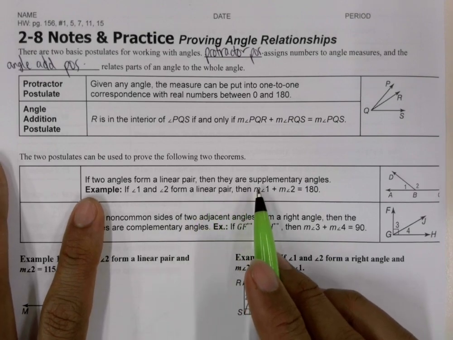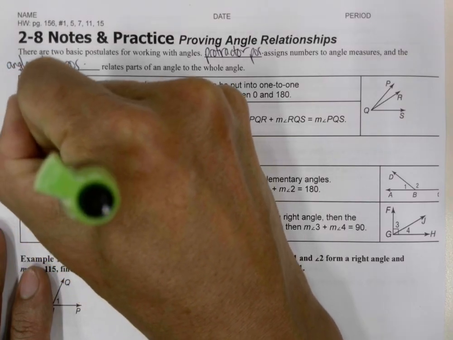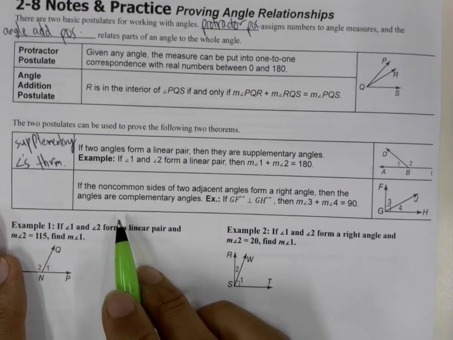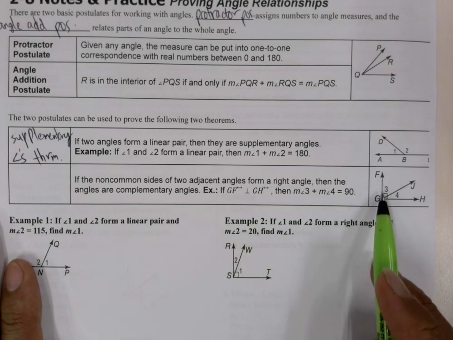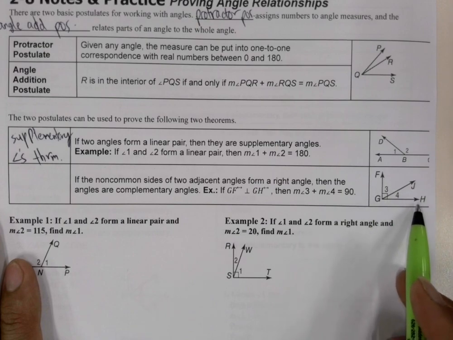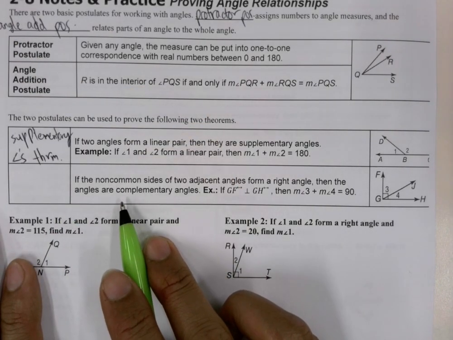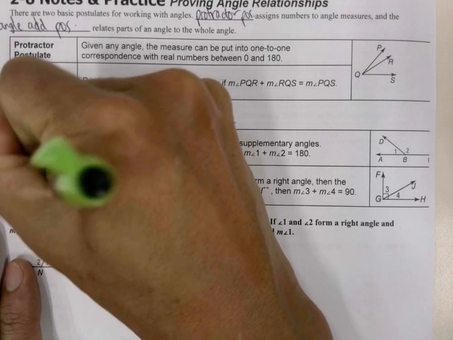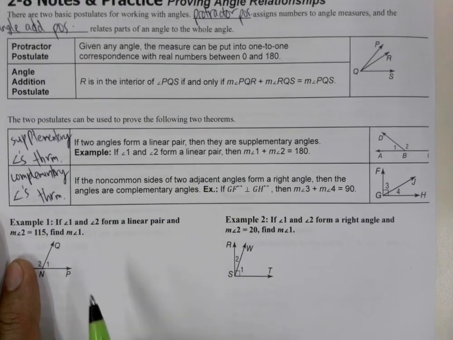If two angles form a linear pair, then they are supplementary angles. This is the supplementary angles theorem. If the non-common sides of two adjacent angles form a right angle, like these two here, FGJ and JGH form a right angle, then the angles are complementary angles. So remember, complementary is 90 degrees. And this is the complementary angles theorem.